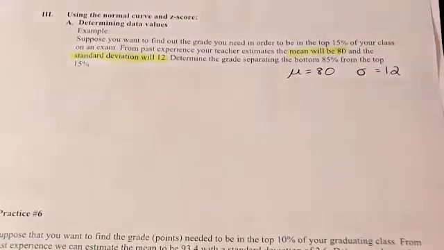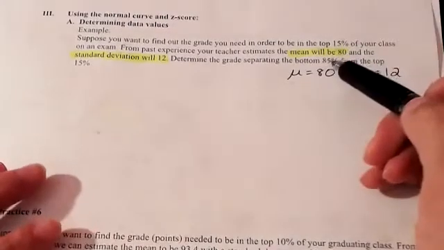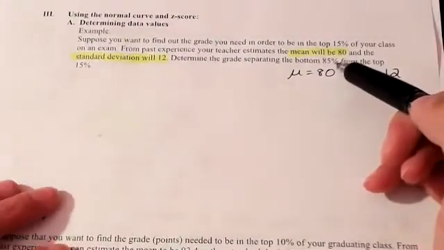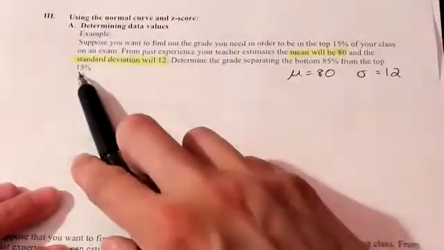Determine the grade separating the bottom 85% from the top 15%. That's an interesting concept right there. We want to separate the bottom 85% from the top 15%. Essentially, what that means is that the area under the curve to the left will be 0.85. The area under the curve to the right will be 0.15.